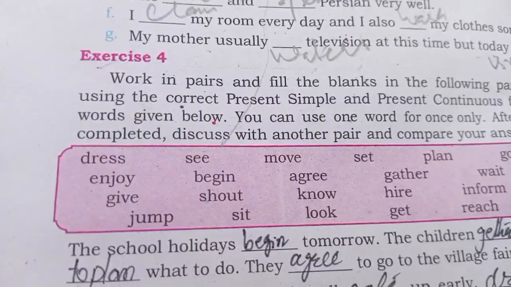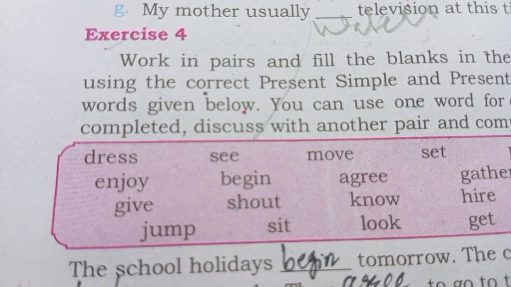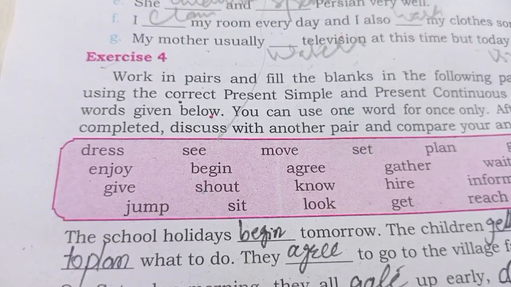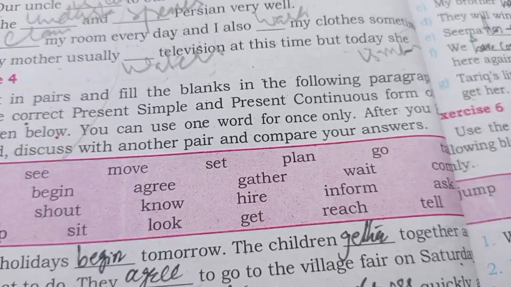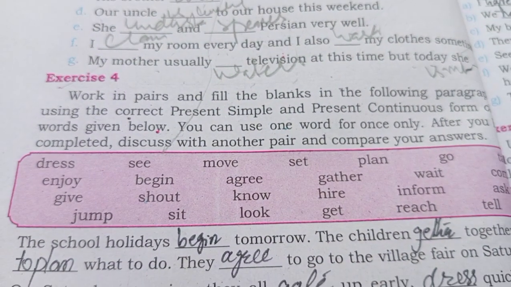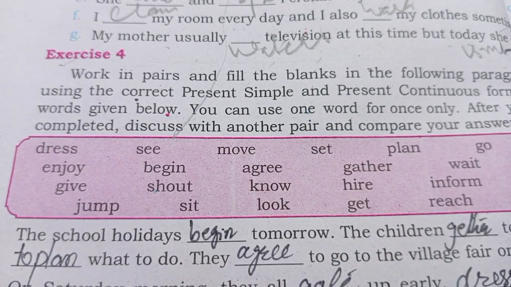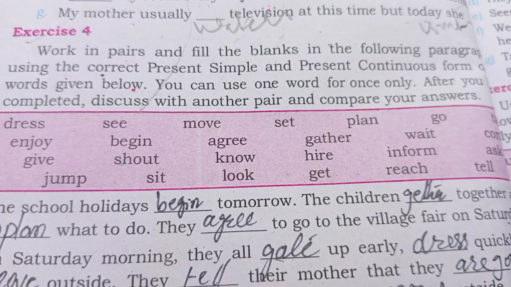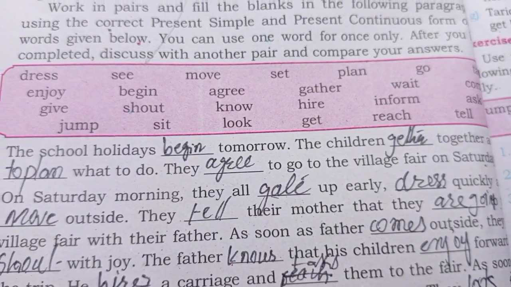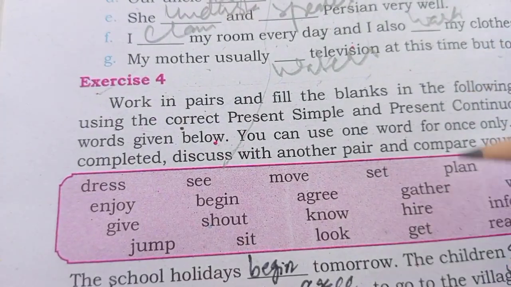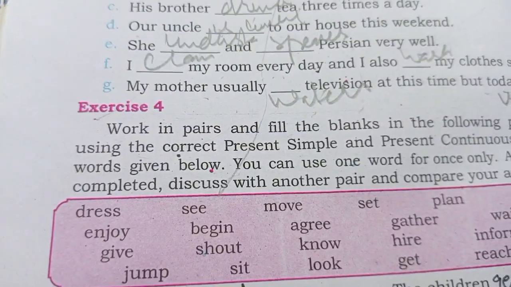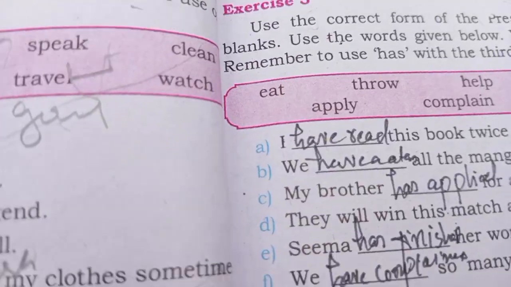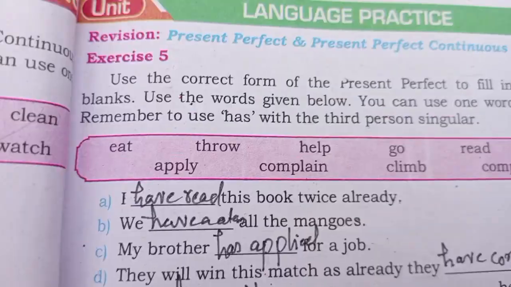Now come to exercise 4. What you will do there: look at the sentence, fill the blanks with the correct present simple and present continuous tense. It is a similar exercise. You have to fill the present simple and present continuous like the exercise above, exercise 3. You do it yourself. And come to the next one.